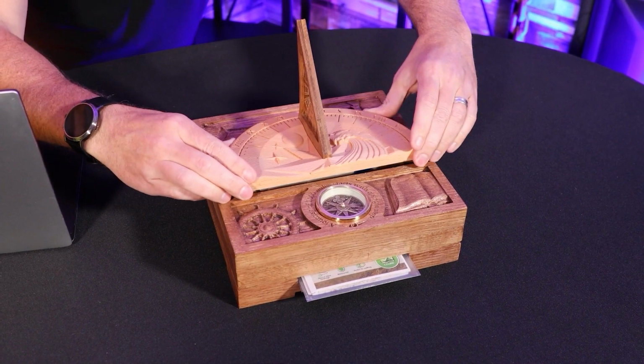This 3rd project will highlight what's new in Aspire version 11.5, building on the feature set we showed you in the first 2 projects. Remember, as an Aspire version 11.5 software owner, you have all of the Cut2D and VCarve features.